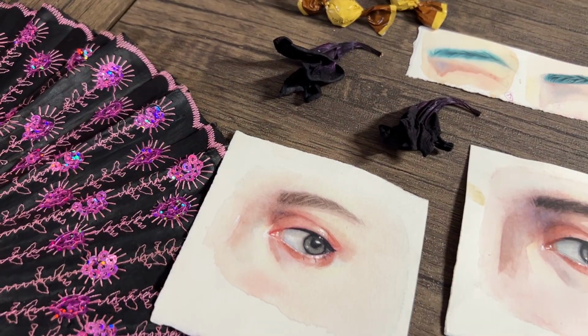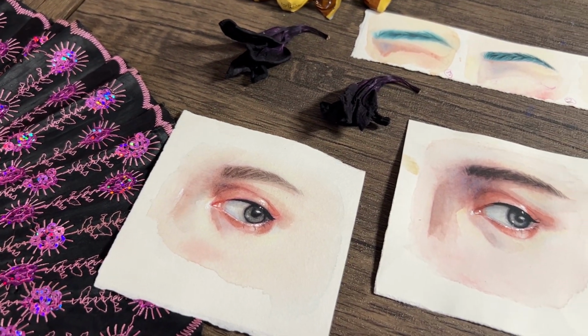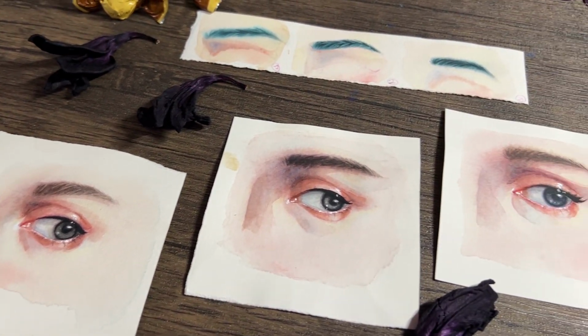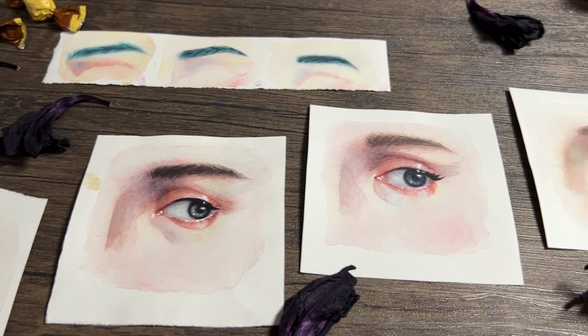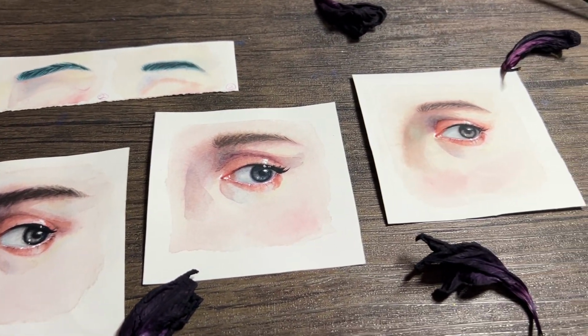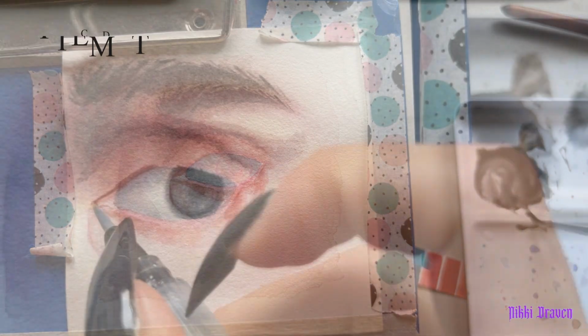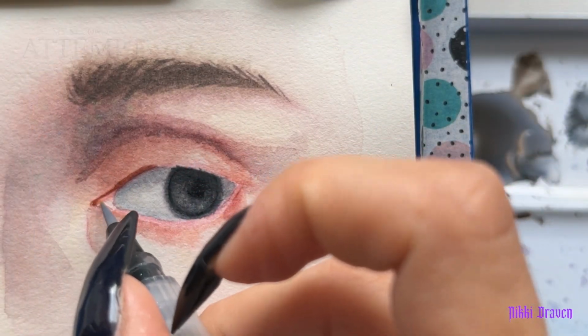In this demo, I'll show you how I painted this study of an eye. This eye study went through a long process of trial and error, and I did 4 paintings to reach my desired result. Each study had errors that I used to improve the next one. This is for me a very quick way to learn from my mistakes.